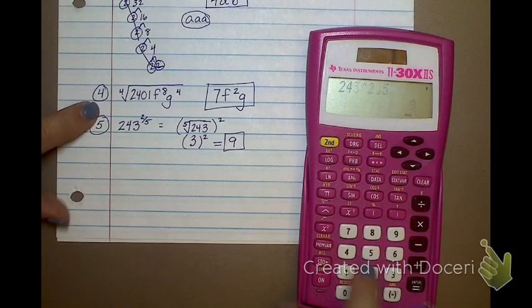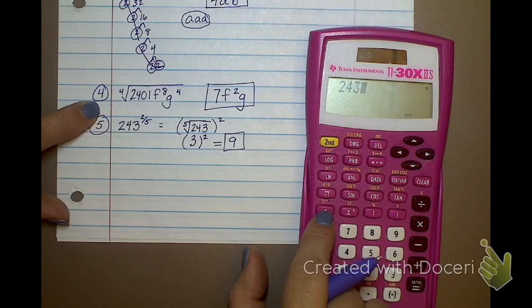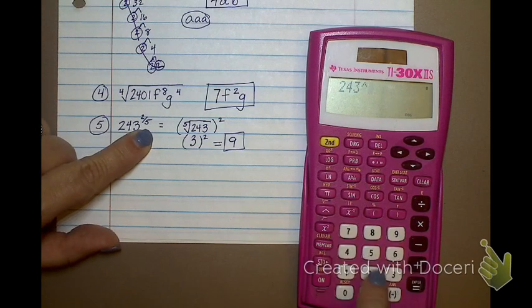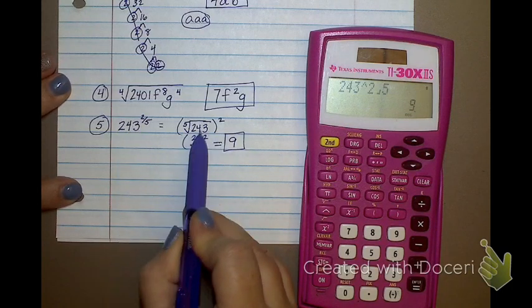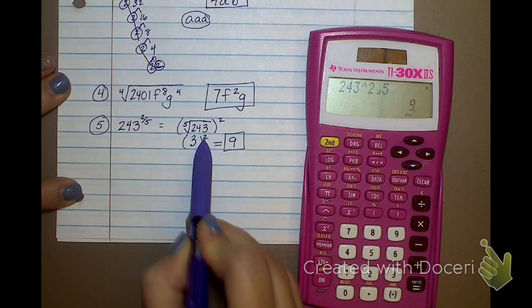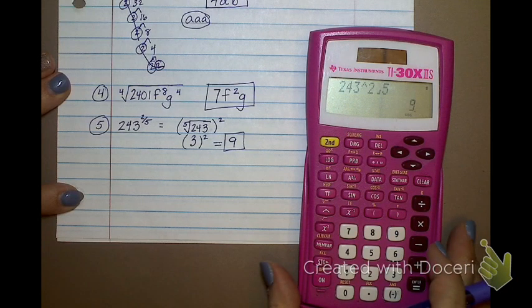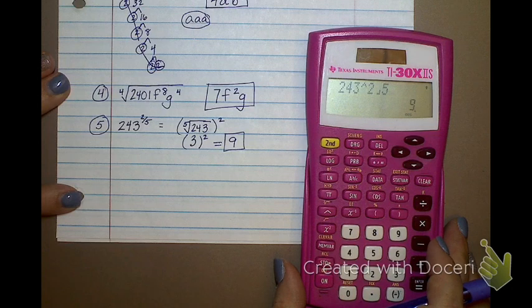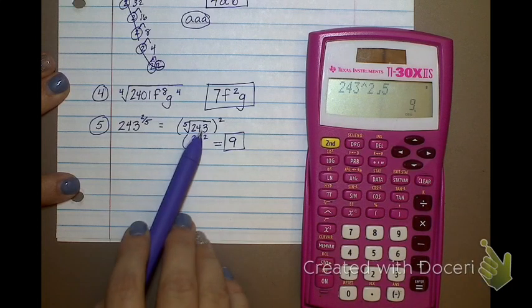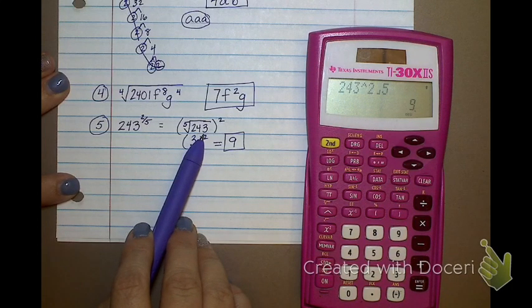I did 243 to the, and then I just used my fraction button and typed in 2/5, and it calculates it for me. And this is why, because it's calculating the 5th root of 243, which is 3, and then squaring it. If we're on a test, would you want us to show all that, or can we use it? Well, you can use a calculator if you want to, because I will check to see if you know how to do this in numbers 7 and 8.